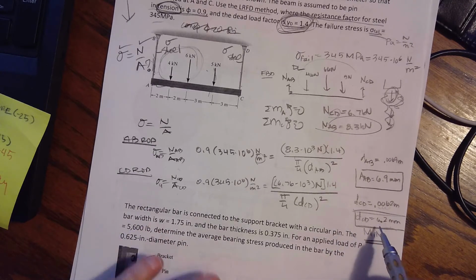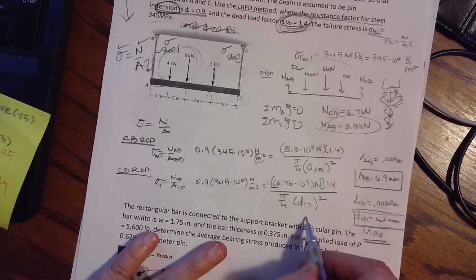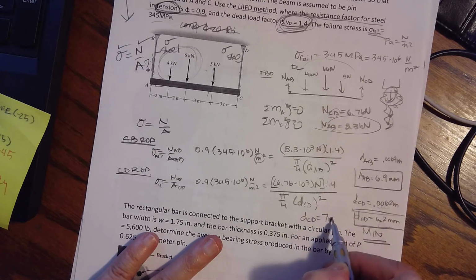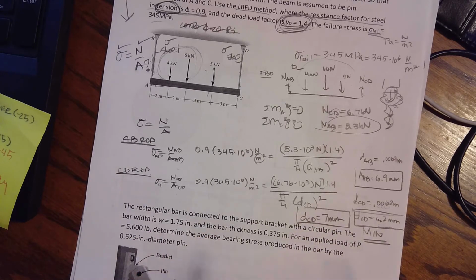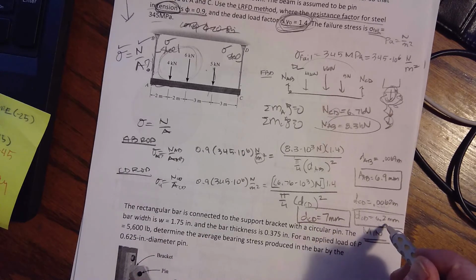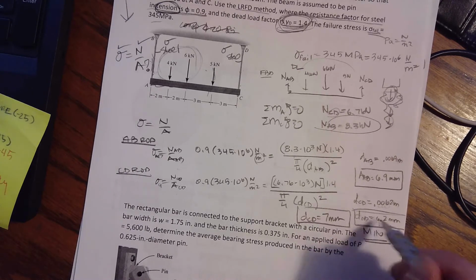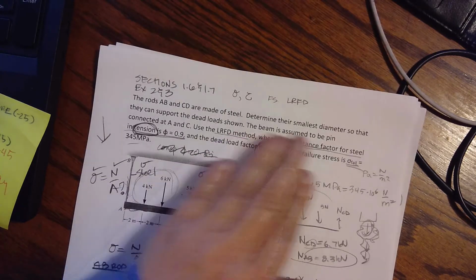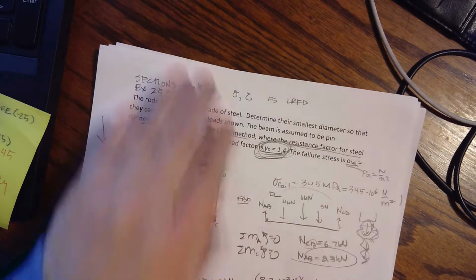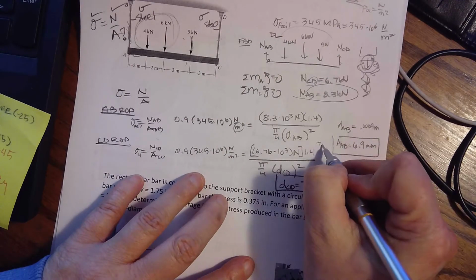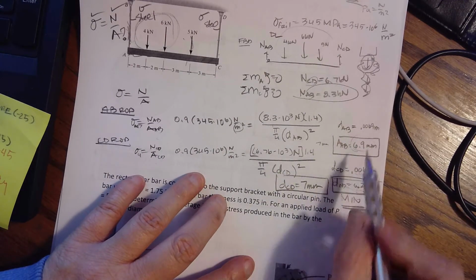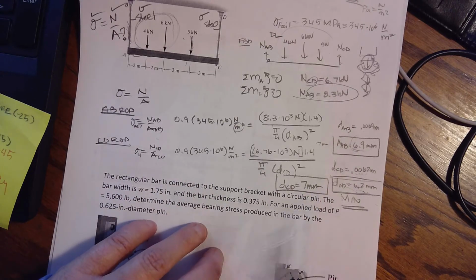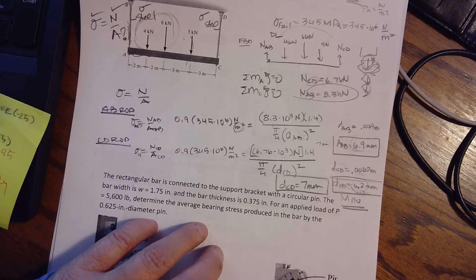So if I were looking for the whole number, I would have to say that tie rod needs to be 7 millimeters in diameter, because this is the absolute minimum it can be. I cannot round down. I have to round up to the next one. So if it said the smallest diameter to the nearest whole number, then my answers here would be 7 millimeters and 7 millimeters, because again, we have to round larger.